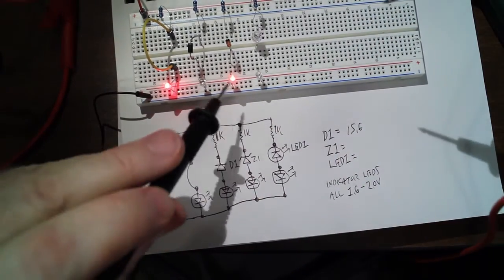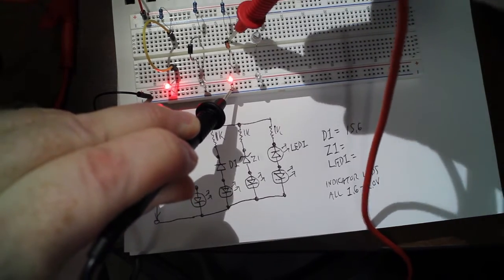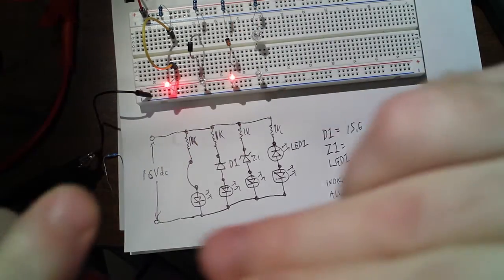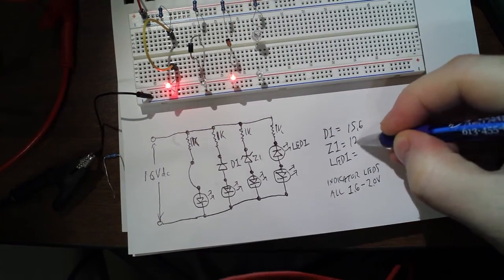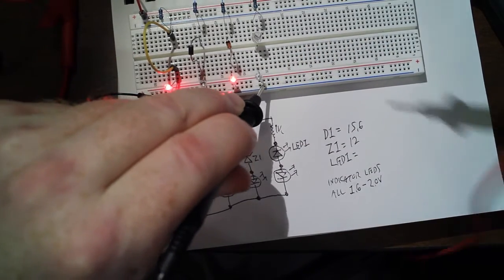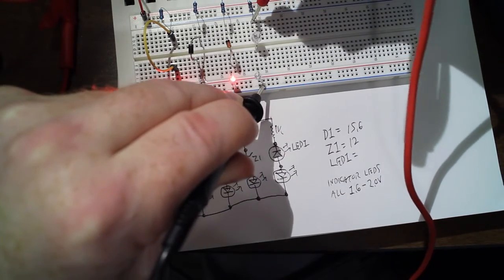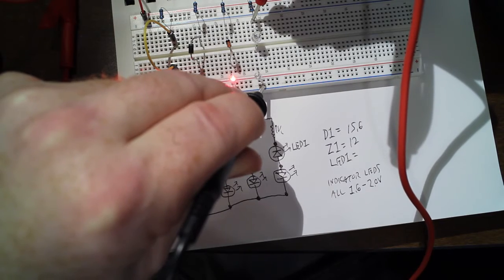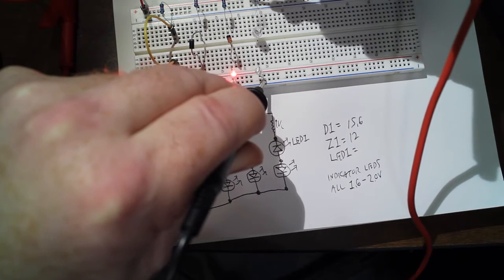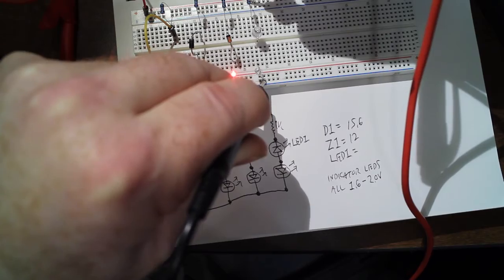The Zener diode plus the LED is an even 12 volts. And the white LED plus the indicator LED is 15.6 volts out of 15.6 volts.